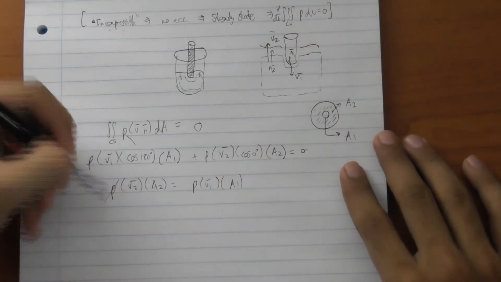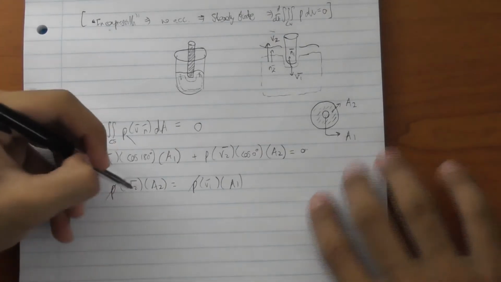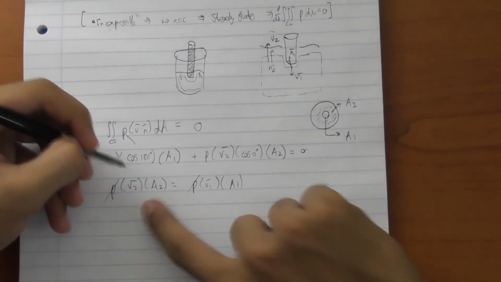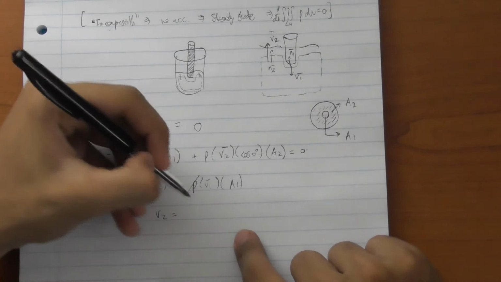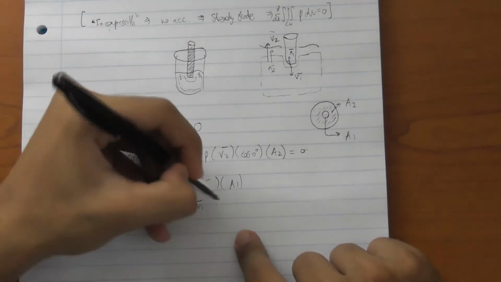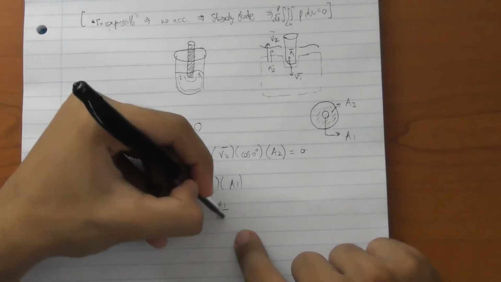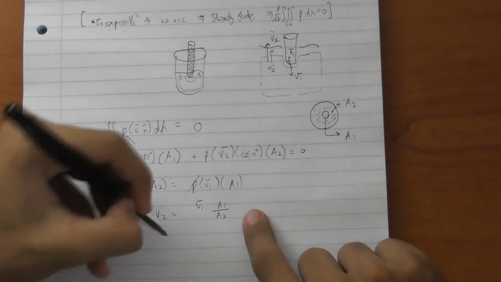So if I divide by rho on both sides, that disappears. Let's try solving for V2. V2 is equal to V1 multiplied by A1 divided by A2. Let's keep going with that.